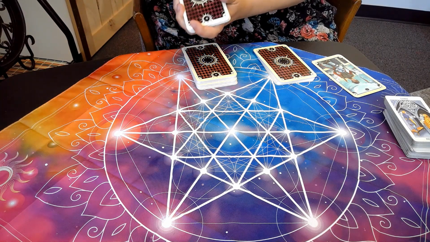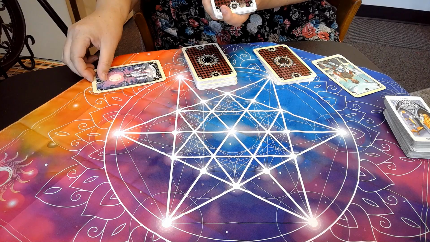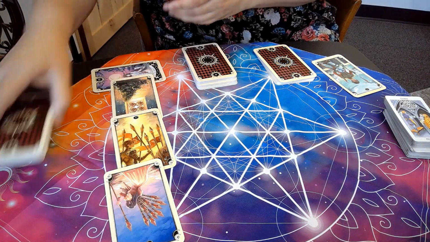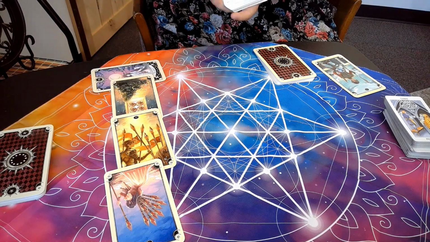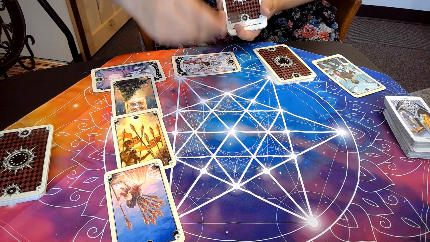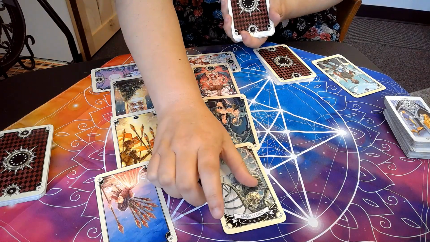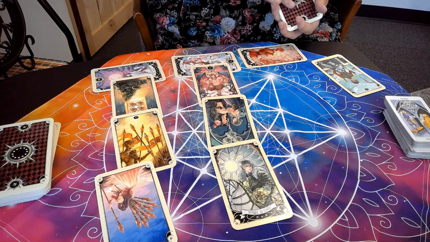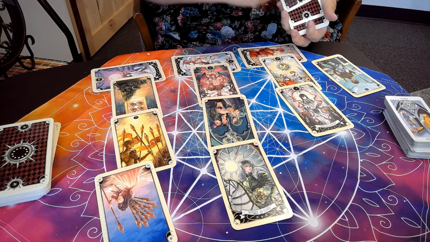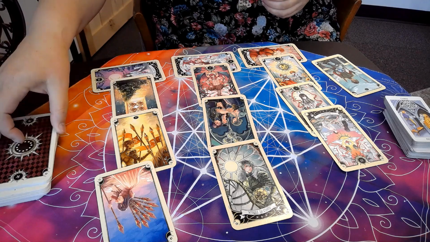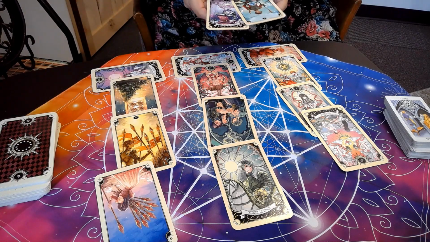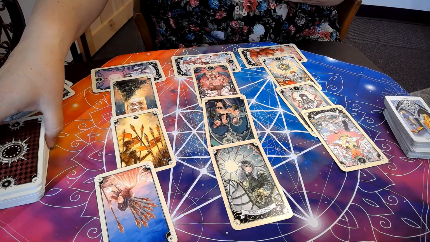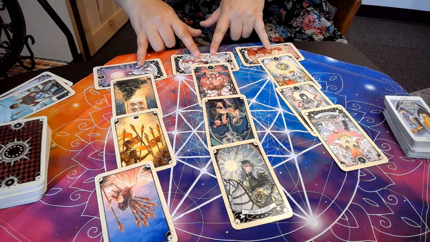So the bottom of the deck goes here, and then the top is here. Bottom of the deck, top. Bottom of the deck, top. These cards that fell out, I just set them aside in case I have a question and they can answer the question later. Okay, this is where you're coming from.